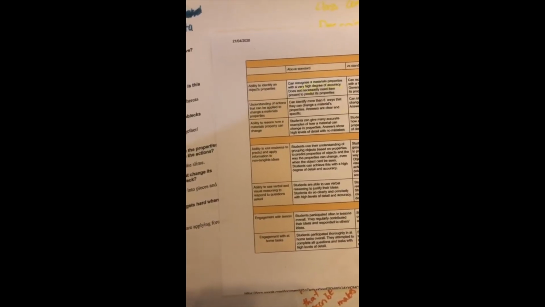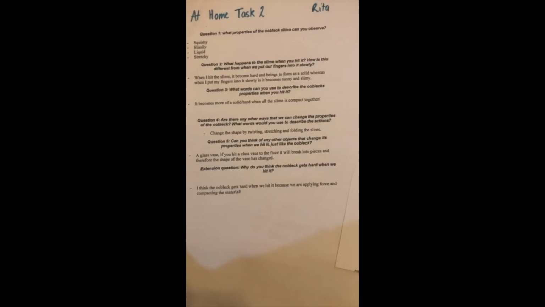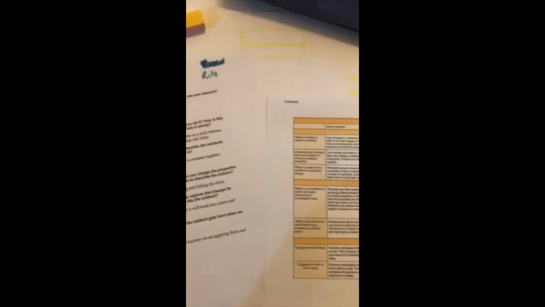Following that, the next part of the rubric says, understand the actions that can be applied to change a material's properties. In question 4 here, she was asked to identify, are there any other ways that we can change the properties of the oobleck? She was able to identify 4 ways here. I didn't hear her contribute too much more other than the 4 that she identified in the lesson, so I'm going to give her at standard here for being able to identify 4 to 5 ways that a material can change its property.